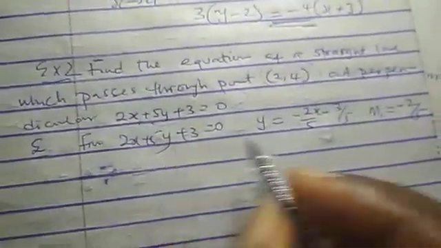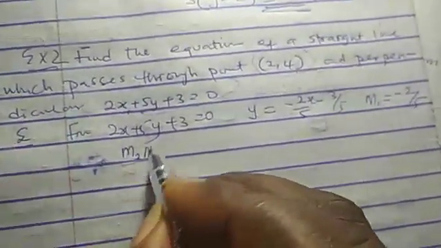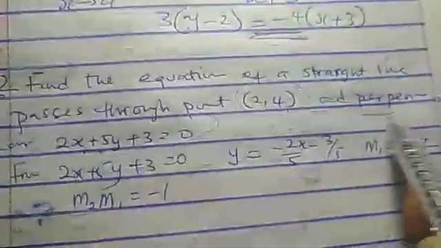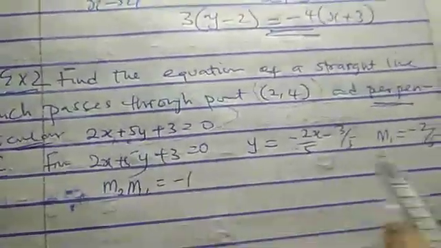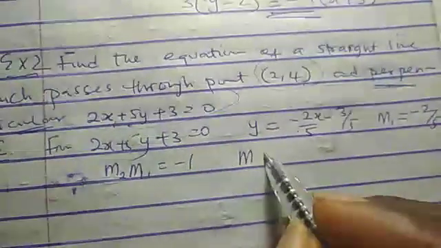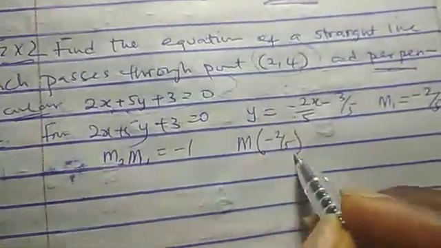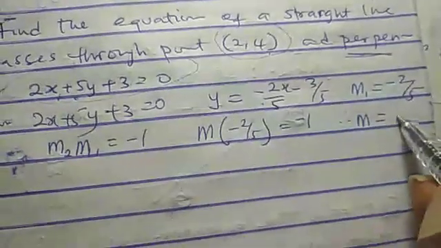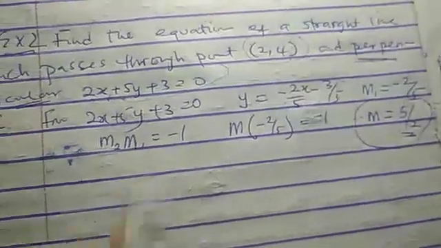Now, since I have known the gradient, which gradient am I looking for? Remember, we say m2 times m1 is equal to minus 1 for perpendicular lines. This is the formula we can use to get our new gradient. That is our new gradient times m1, which is minus 2 over 5, equal to minus 1. If you make m the subject of the formula, our m is equal to 5 over 2. So it is this gradient that we are looking for.